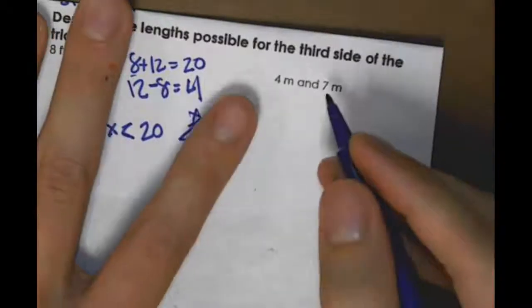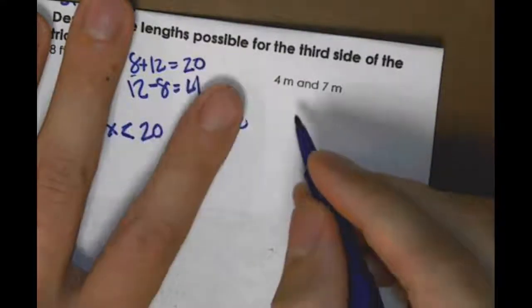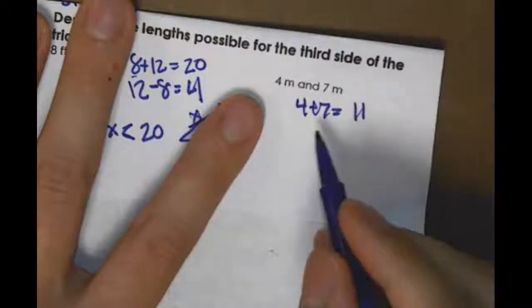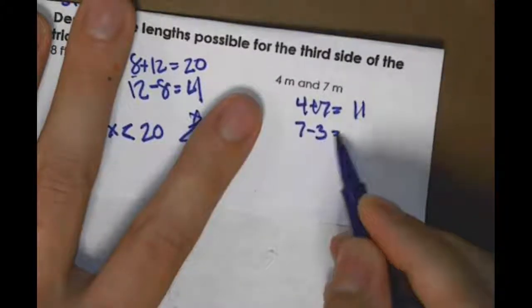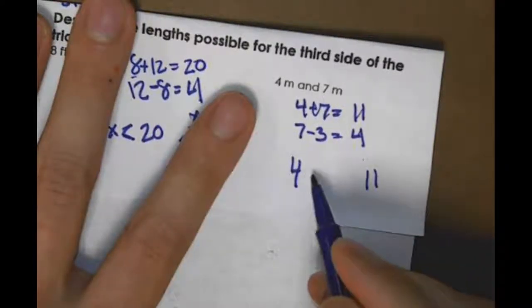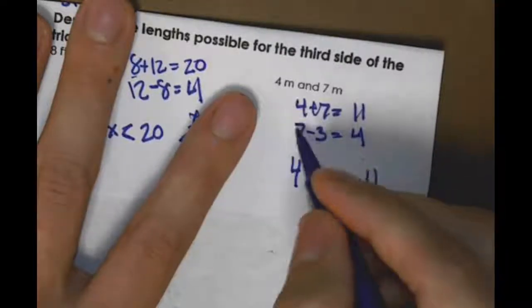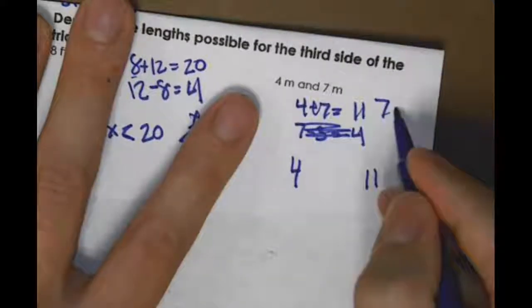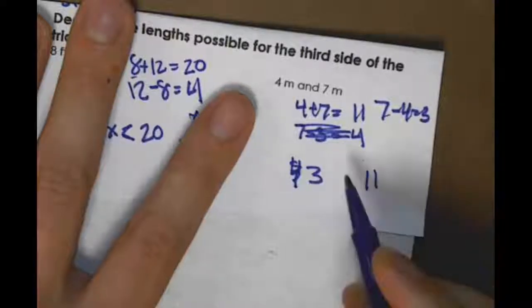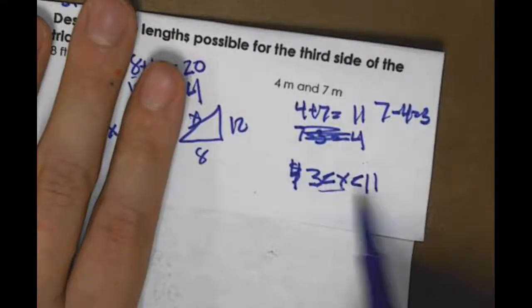Okay. So this last one. How do you find the maximum? You add them together. So 4 plus 7 is going to be, and then how do you find the minimum? So it has to be in between 4 and 11. It's 7 minus 4 is equal to 3. Okay. So we know x is greater than 3 but less than 11.